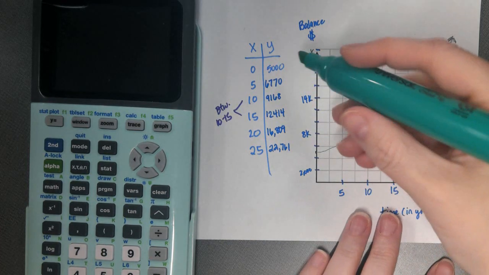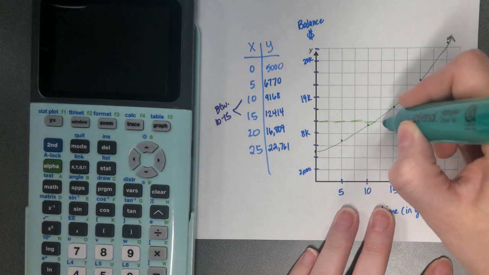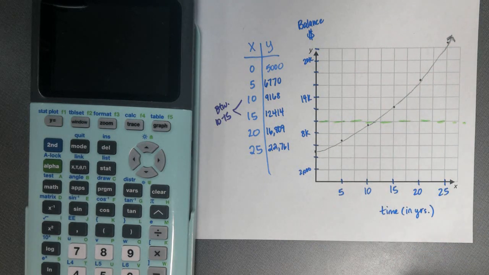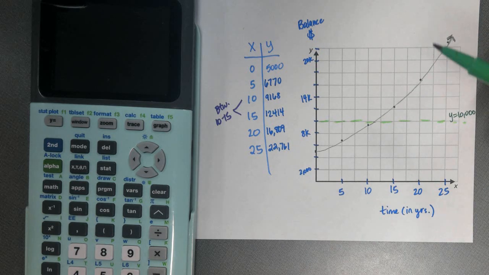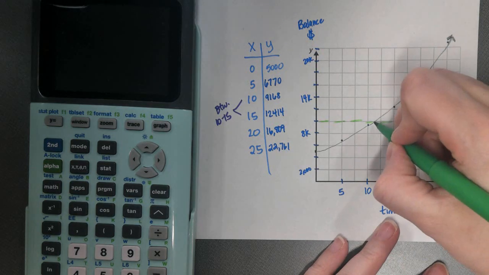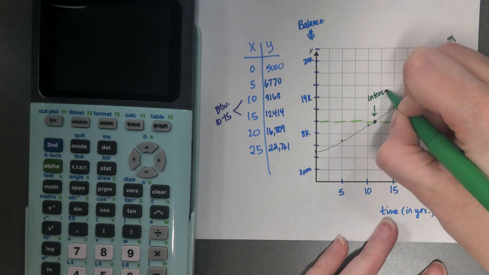Okay, yeah, so at 10,000, can I just make a line at my 10,000? Okay, so if y equals 10,000, I can find where it intersects. Okay, so mine intersects here. This is the intersection.